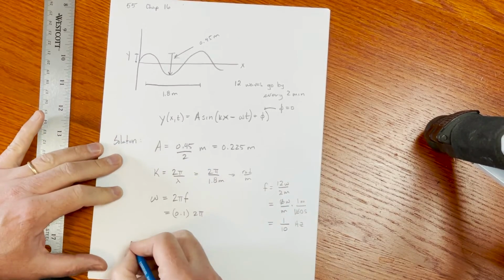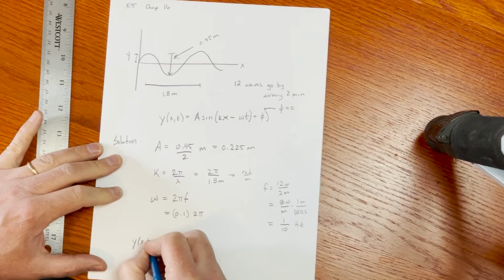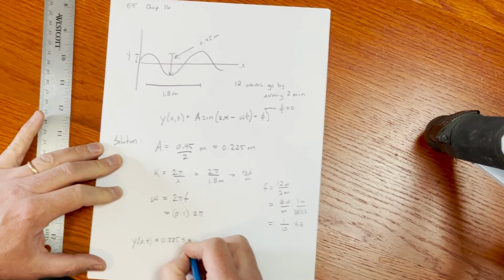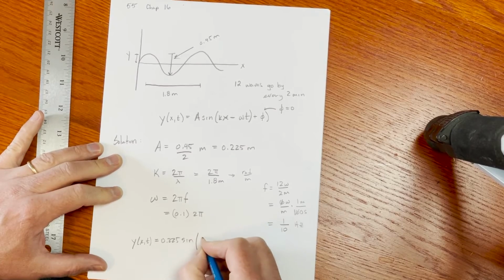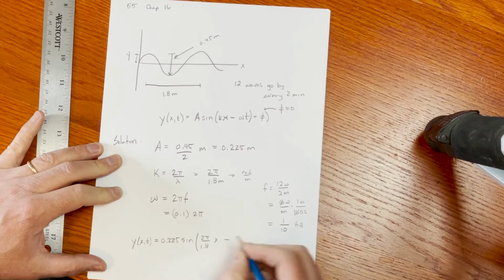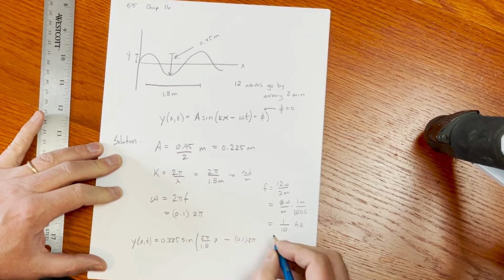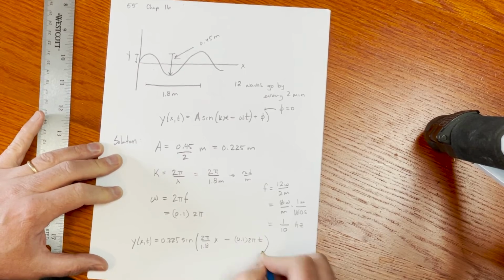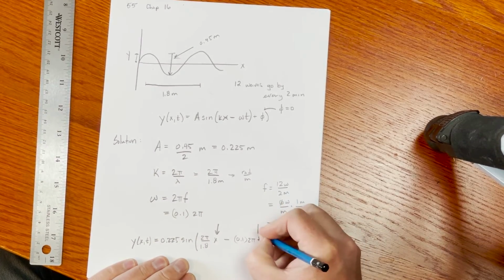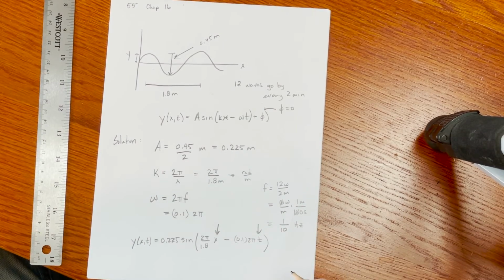So writing that in my equation, if I was going to write this down, I would say that's equal to 0.225 times the sine of 2 pi over 1.8 times x minus 0.1 times 2 pi times t. And that's something that we can now plot x or t and get the description of that wave.